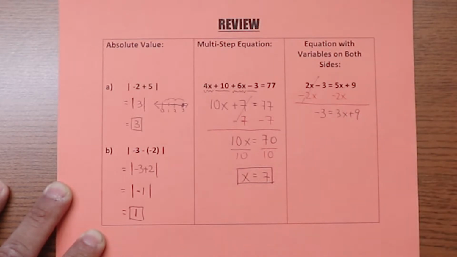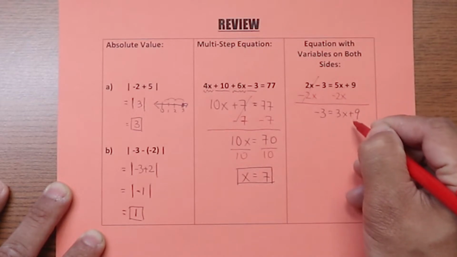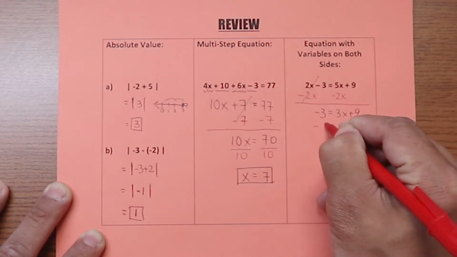Then from here, again, just like the middle part, since you have a +9 here, you're going to subtract 9 on both sides like this.